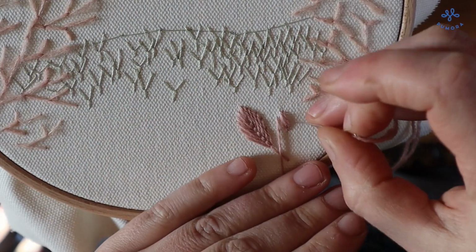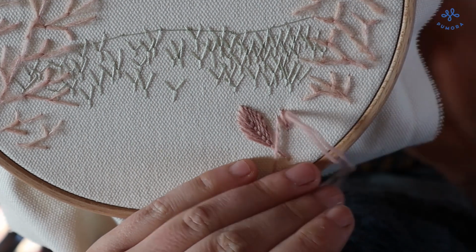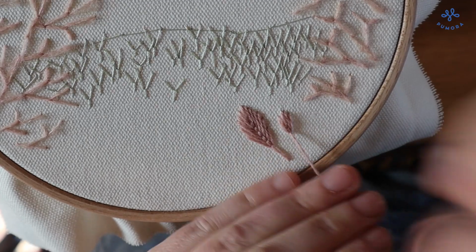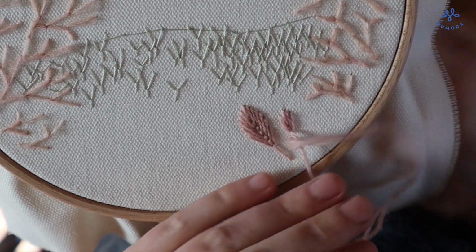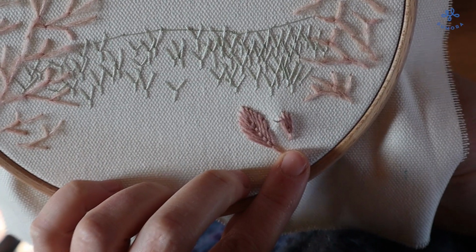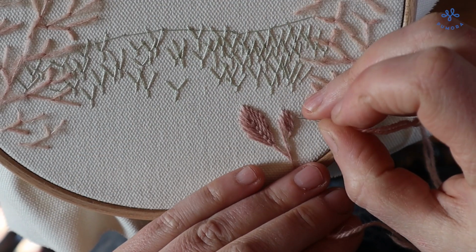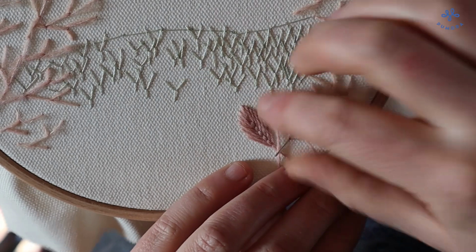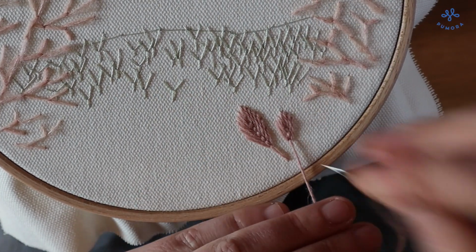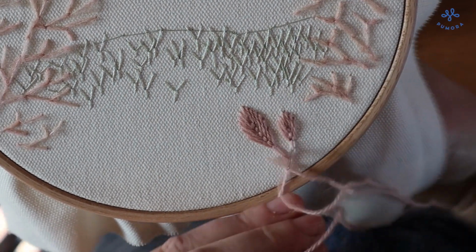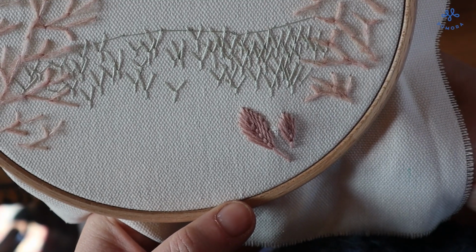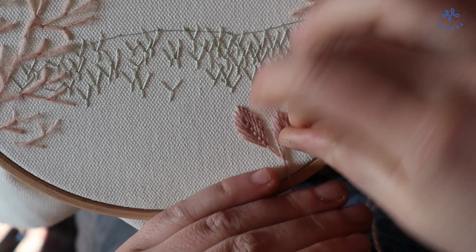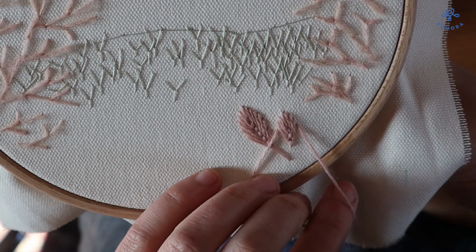And here you can see a second leaf. If you just follow the outline of the previous stitch, so I stitch a little bit further down and next to the previous stitch, so that the leaf shape comes naturally. So it kind of just evolves on its own. And so I found that very, very easy to work with.